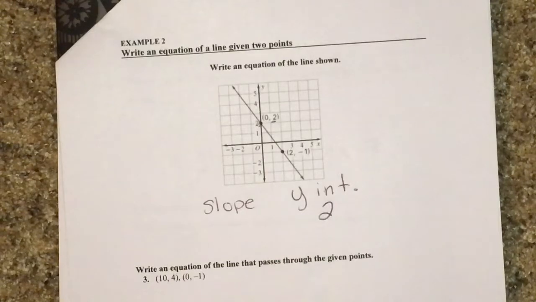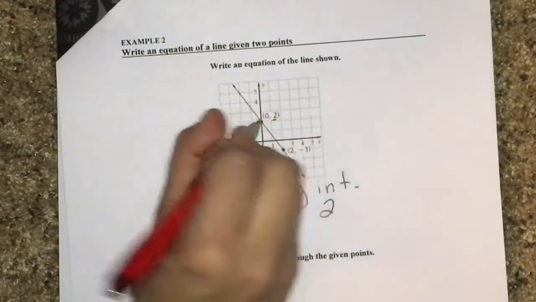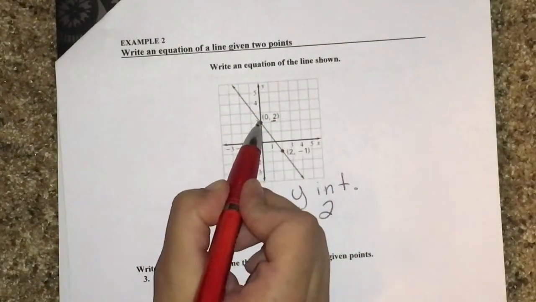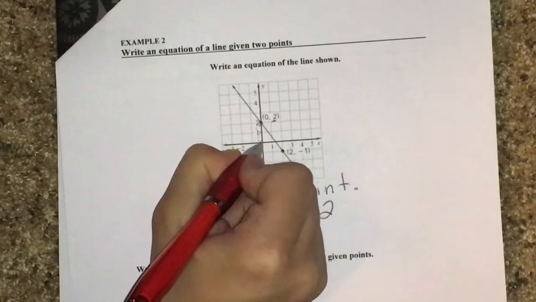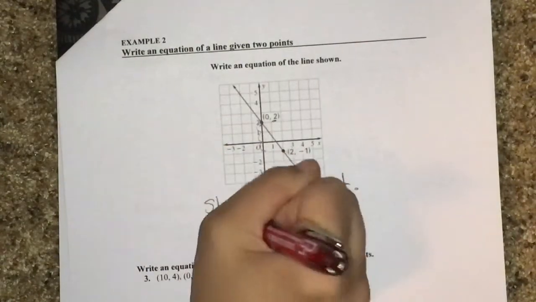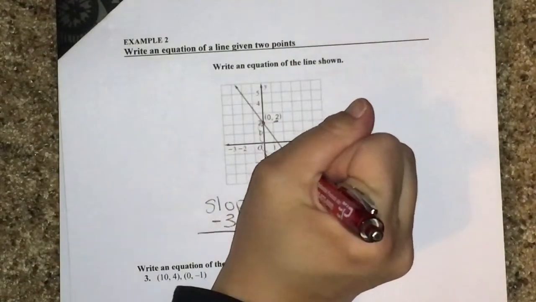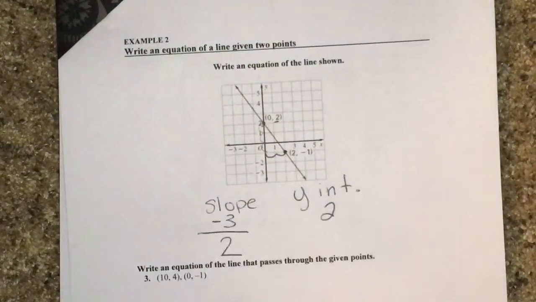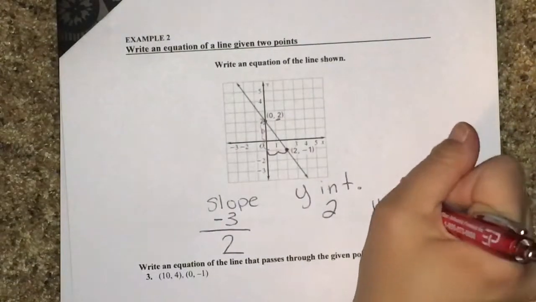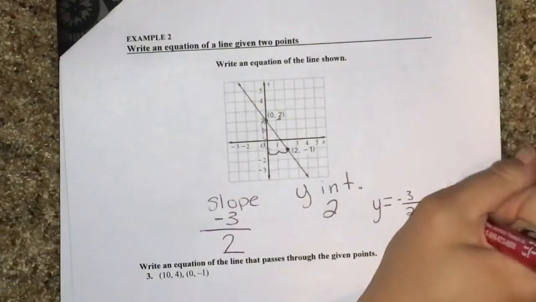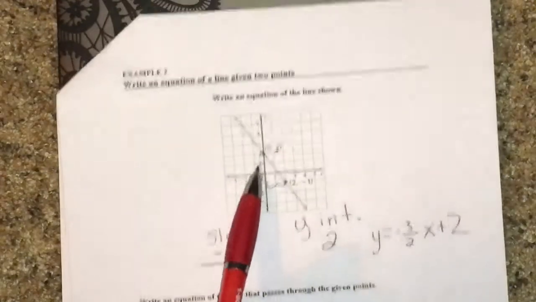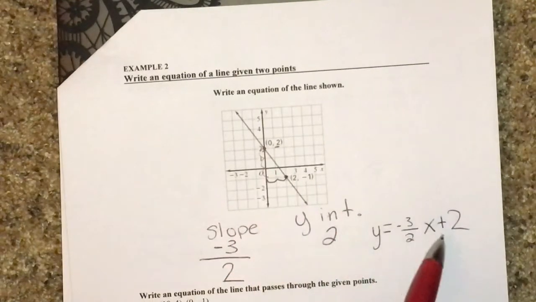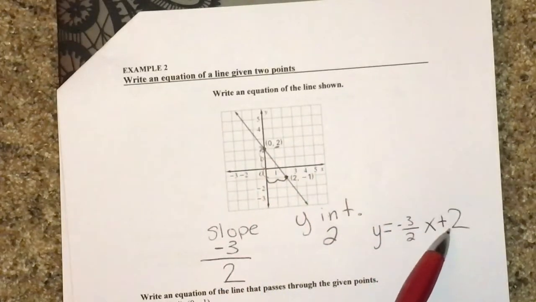The slope can be found using rise over run. I start at my one point, and in order to find my slope, I have to go to my next point. That next point makes me go down 1, 2, 3, so -3, and then in the positive direction, 2. So my equation is going to be y is equal to -3/2 x plus 2. My slope is -3/2, down 3/2, and my y-intercept, where my graph crosses the y-axis, is at 2.